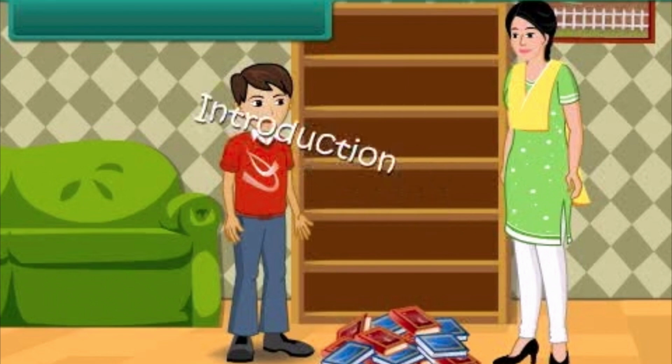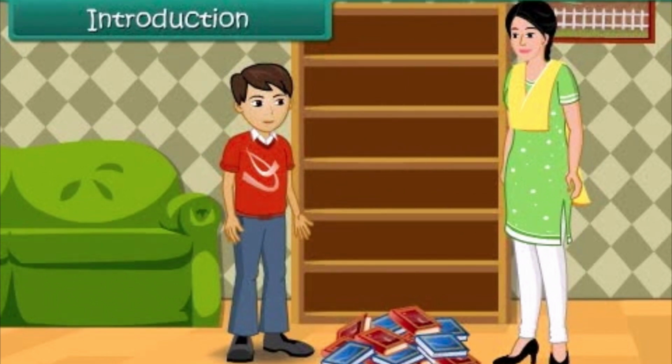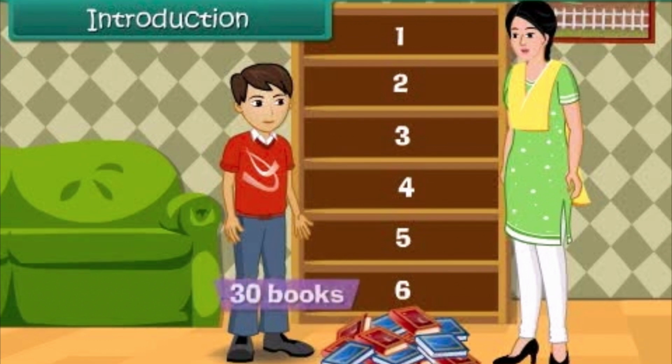Introduction. Look at this bookshelf. There are 6 sections in the bookshelf. Ram's mother asked him to arrange 30 books in the shelf with each section containing an equal number of books.